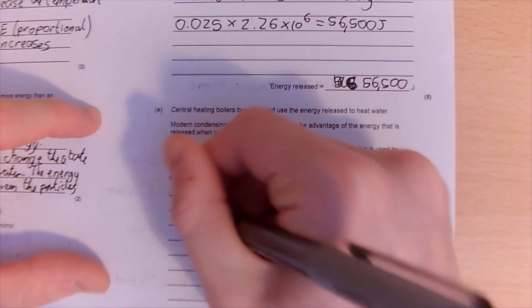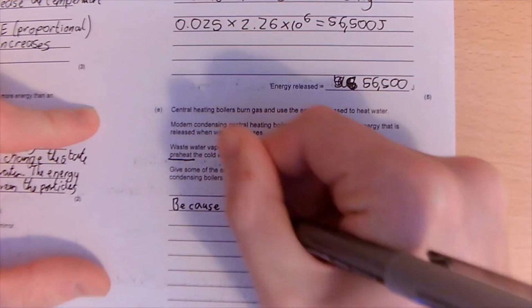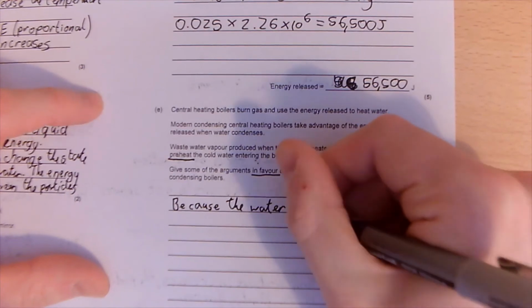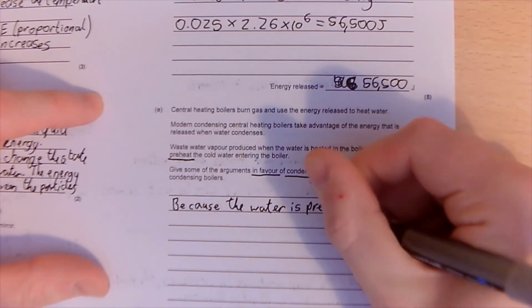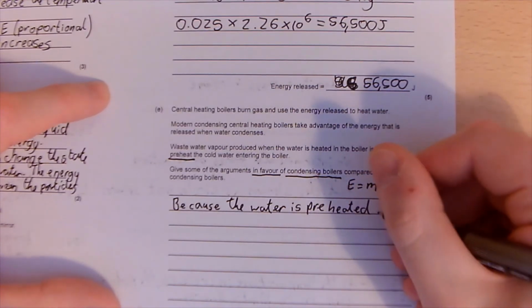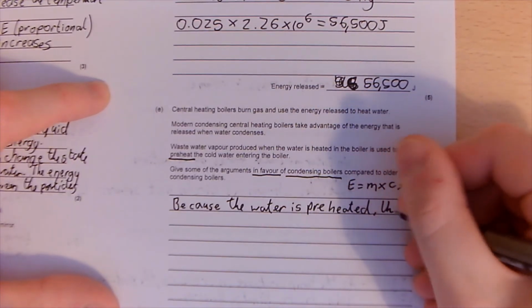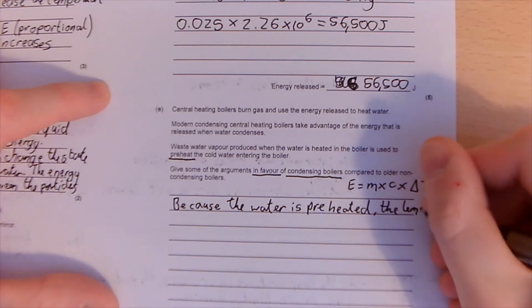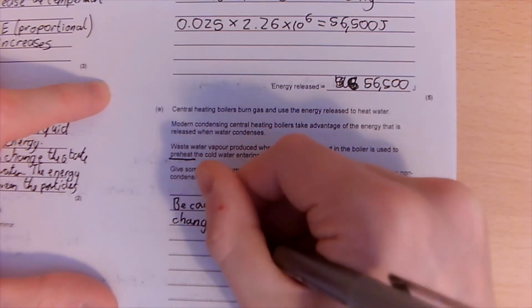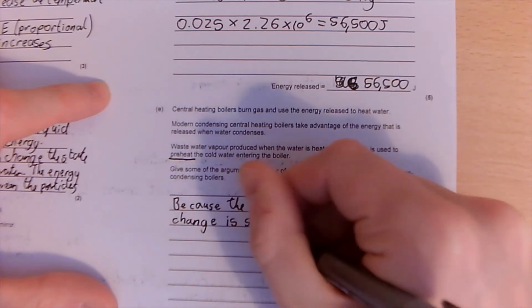Because the water is preheated, the temp change is smaller.